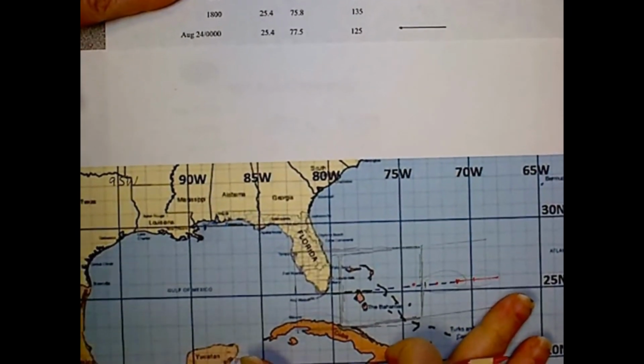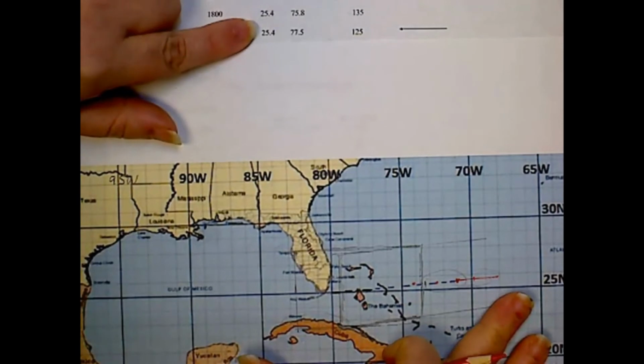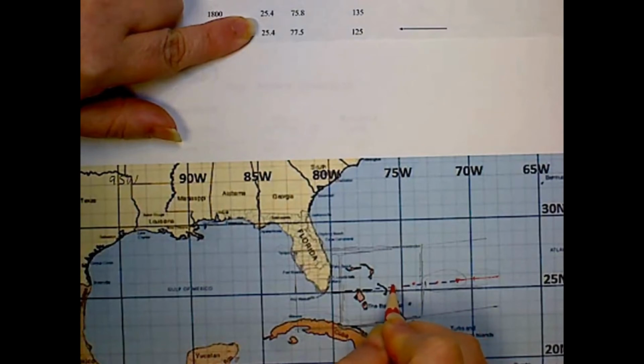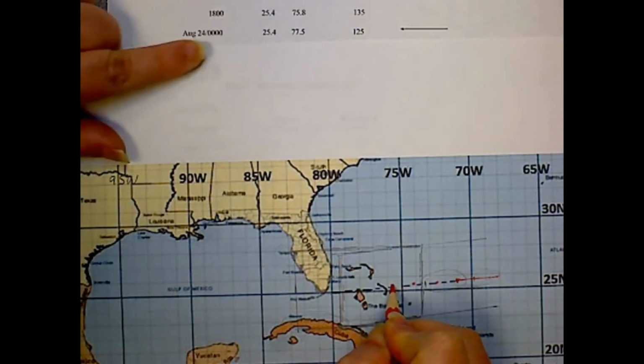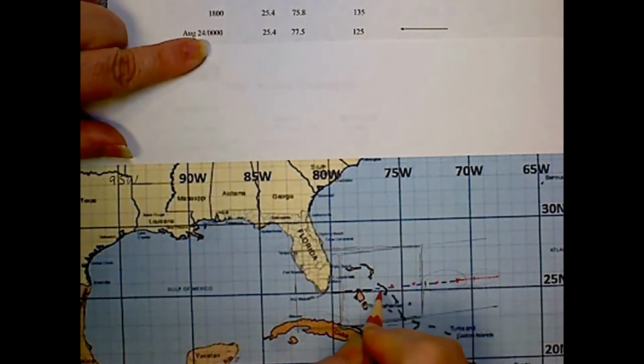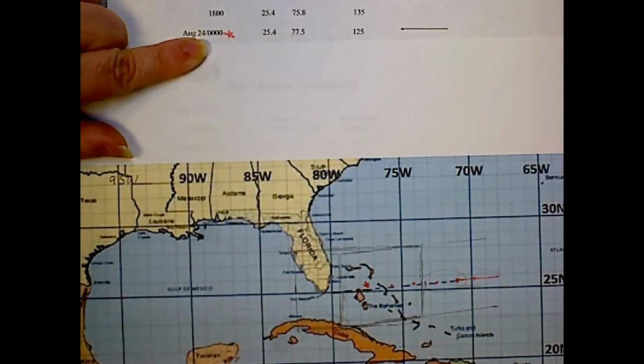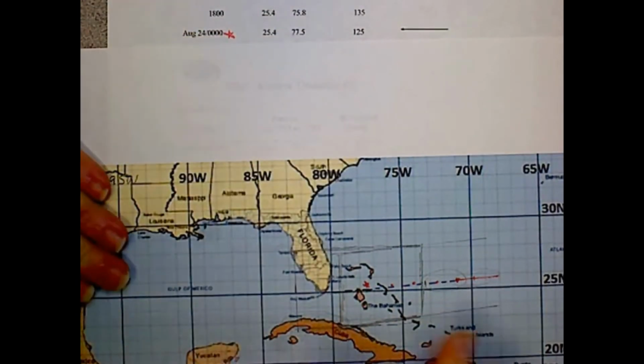And then our third one, we've got 25.4, 75.8. And then at midnight, we're at 25.4, 77.5. And this one is a star because it's midnight. We're going to connect our dots.